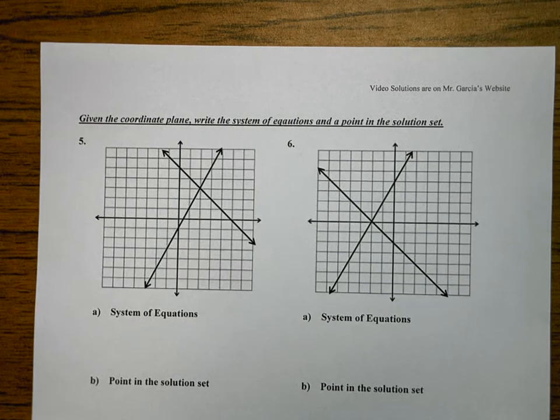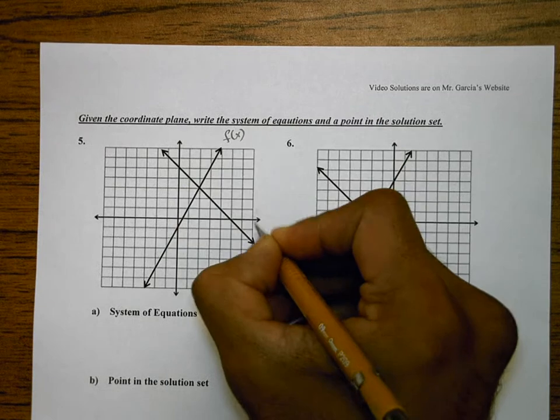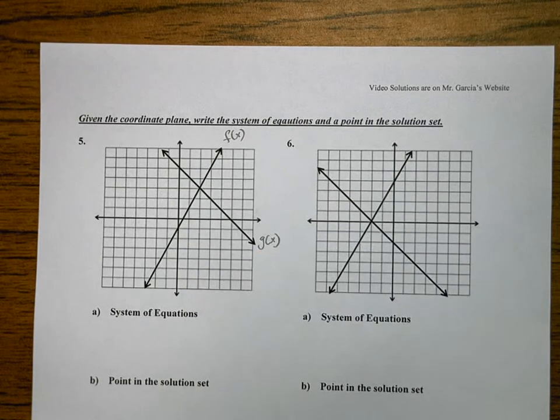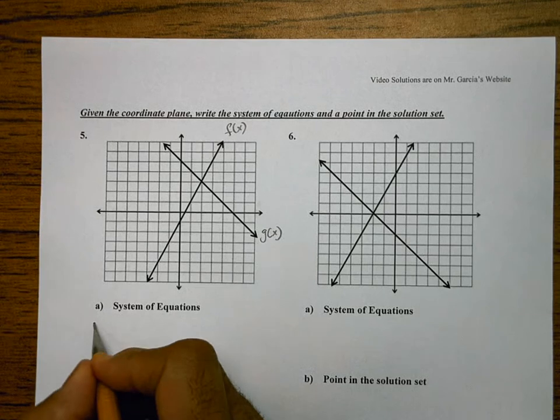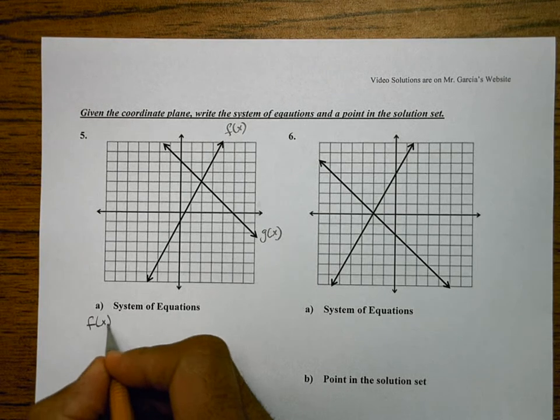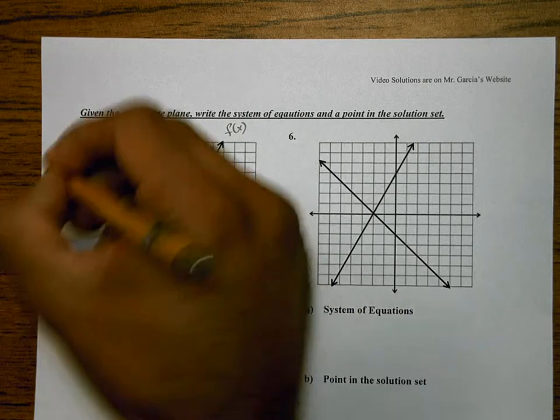They want me to write a system of inequalities and get the solution. So let's do one at a time here. I'll call this one f of x and this one g of x, just to make it easier to talk about. But you could just use y's for both. f of x is equal to, so the y-intercept is negative 1.